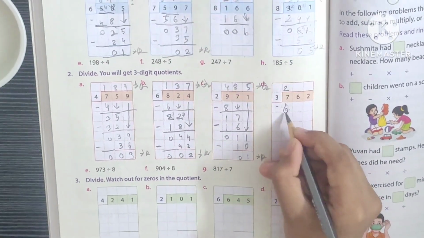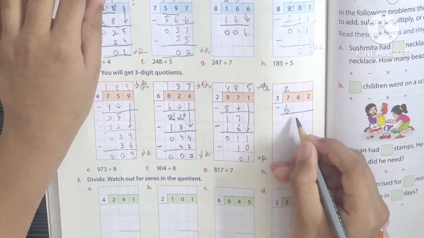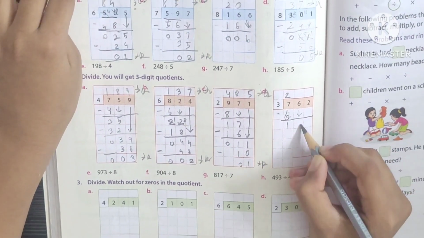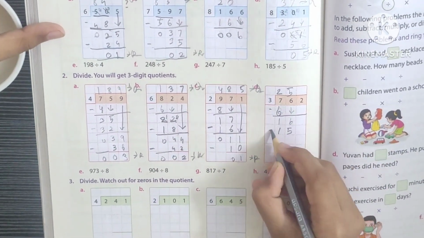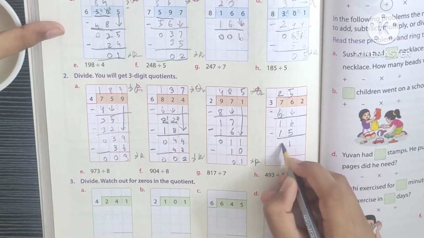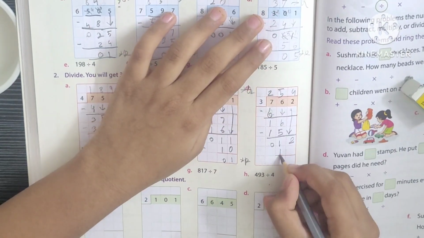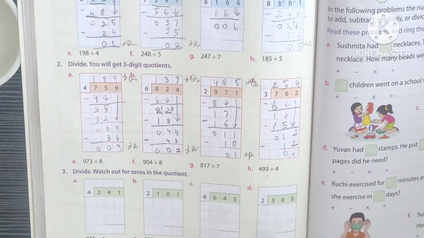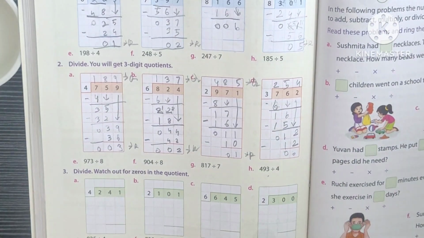So the remainder is 0. Quotient is 254. And the remaining sums are homework.